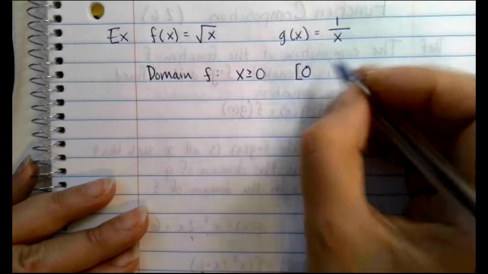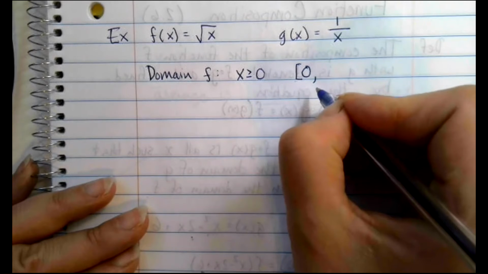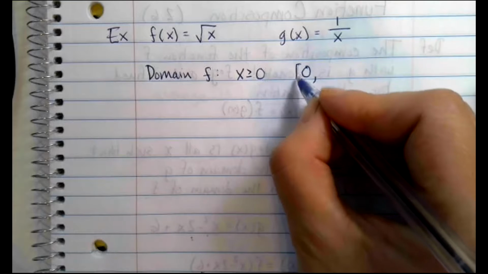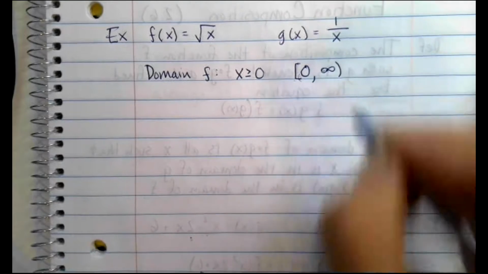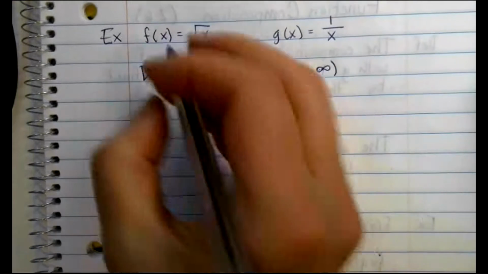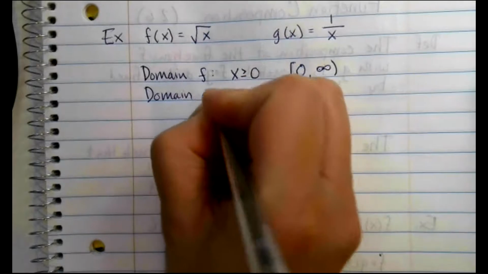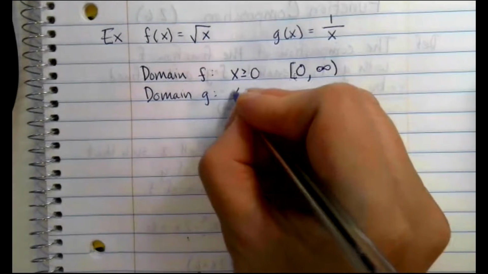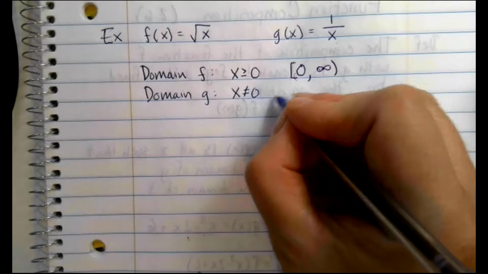The interval that everyone loves. 0 is our lowest number that x could equal, so we can say that's going to be a closed bracket on 0 to infinity, to as big as you want. And then what about g? The domain of g, the rule that we have is we can't be dividing by 0. So it's going to be all x that are not equal to 0, right?